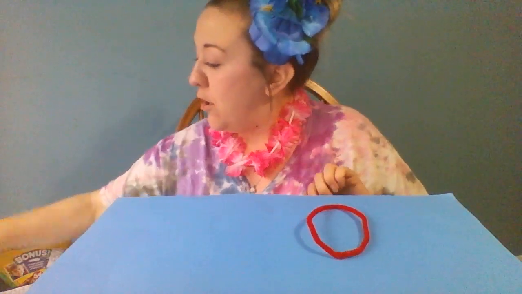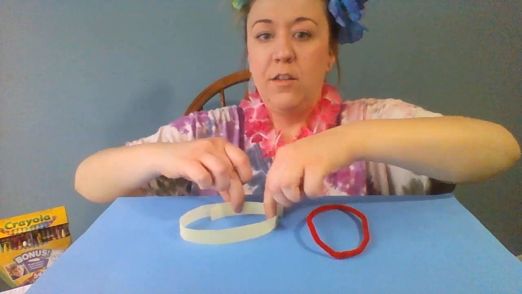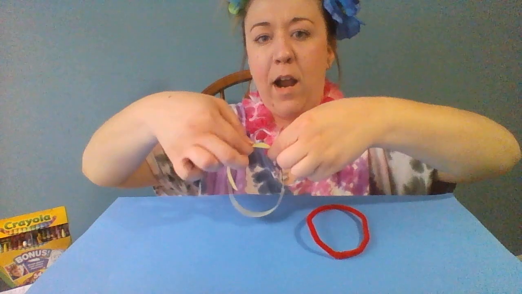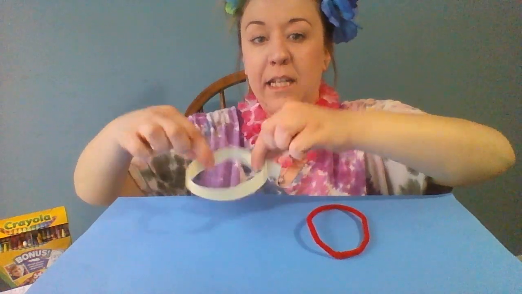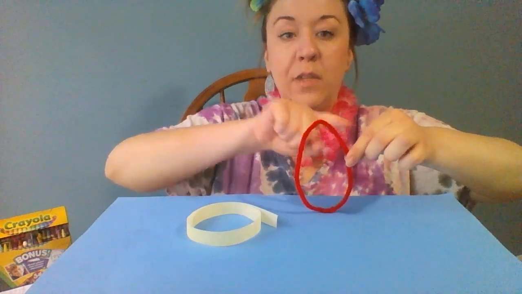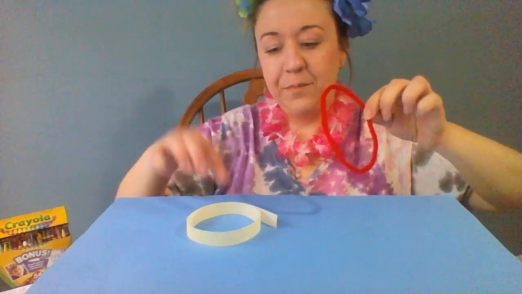So the difference between our circle and our oval is that the circle, I'm going to build another one over here, the circle was just round. Round as round can be. But Olivia, the oval, is a lot longer. She's shaped like an egg.